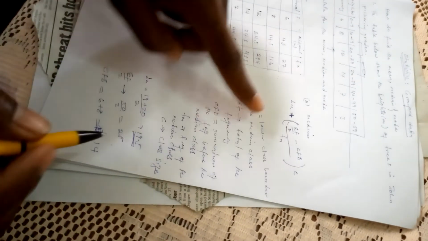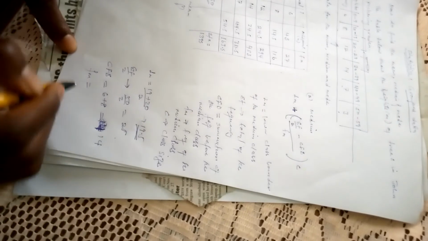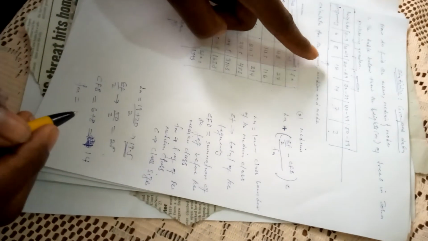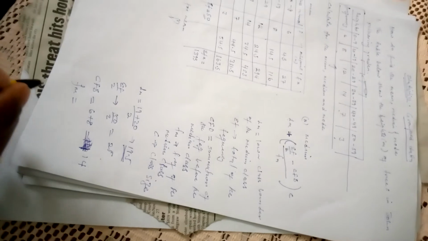And FM is the frequency of the median class, and the frequency of the median class is nothing but 12. So now is substitution time.